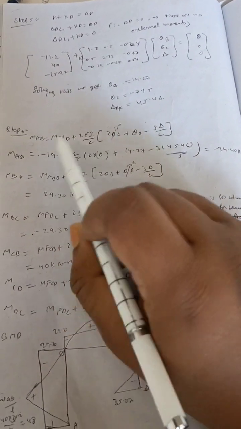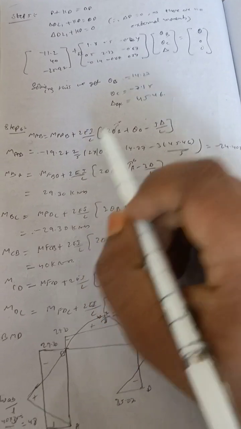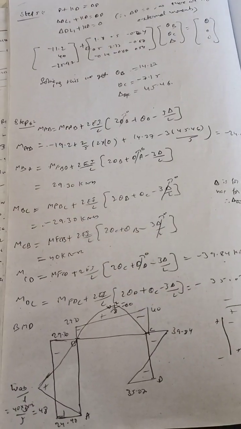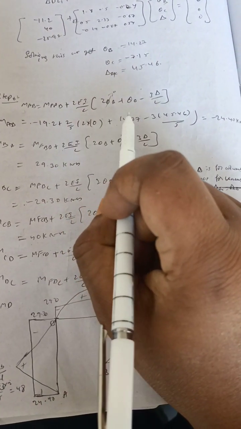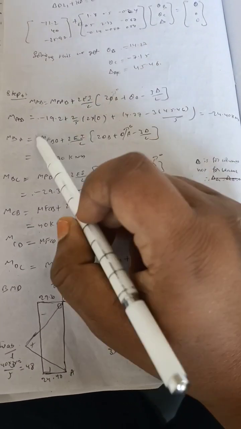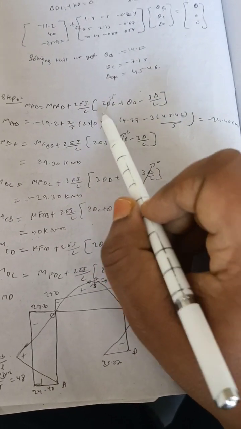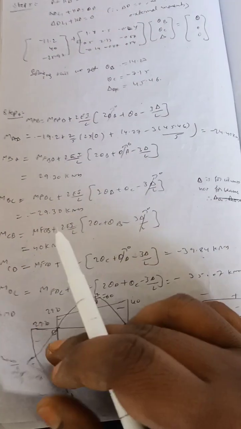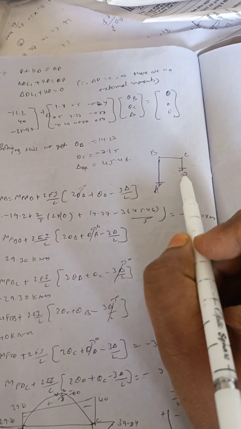So next step 6, slope deflection equation. Using the slope deflection equation we will find the final end moments. So MAB equal to MFAB plus 2EI by L times 2 theta A plus theta B minus 3 delta by L. So here MFAB we know, 2EI by L theta A. So theta A is 0. Why? At A you will have a fixed support. So at A theta is 0. At D theta is 0.